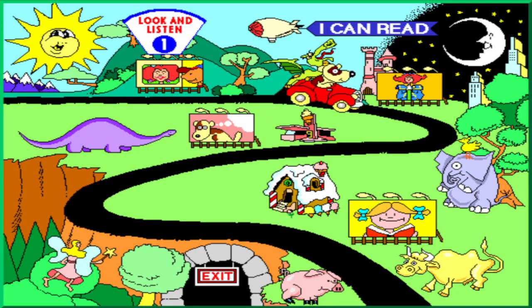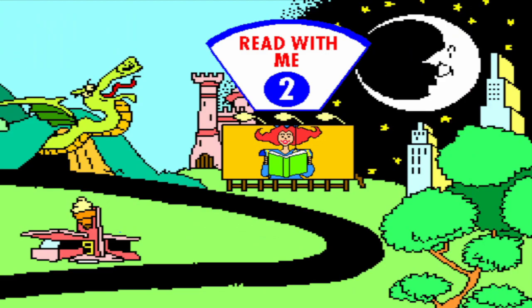The first stop on our tour is Look and Listen. When you click on this button, all you need to do is watch your computer screen and enjoy the story. Our next stop is Read with Me. When you click on this button, you can choose to read along with words from the book or read the story from the screen. If you choose to read from the book, you'll hear just the words of the story. When you choose Screen, you'll see both words and pictures for each page of the story.